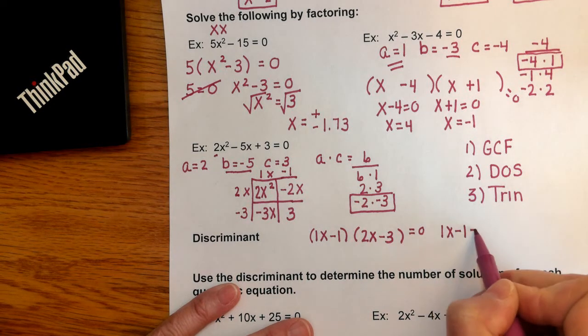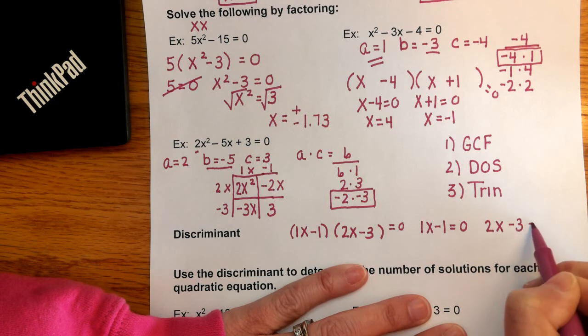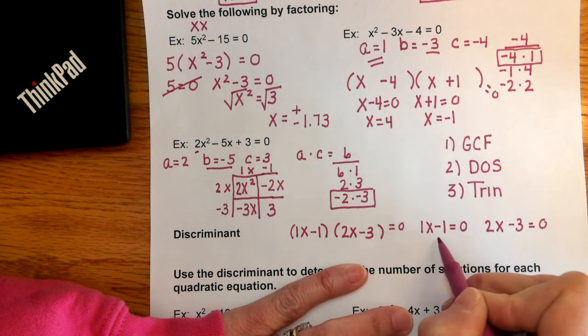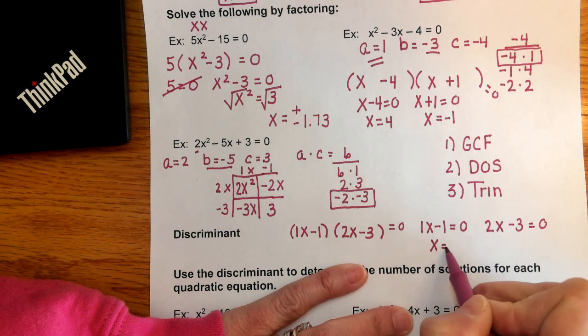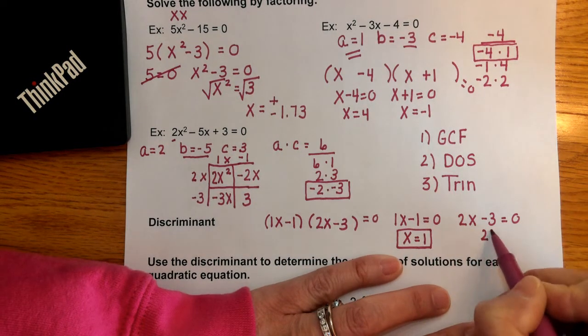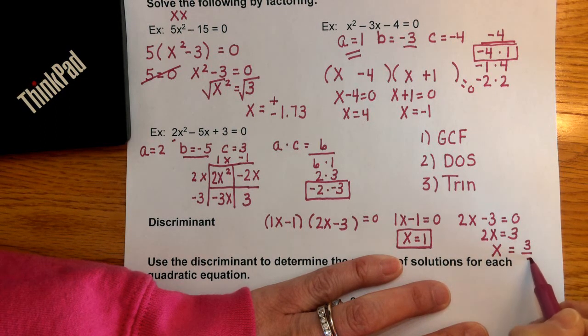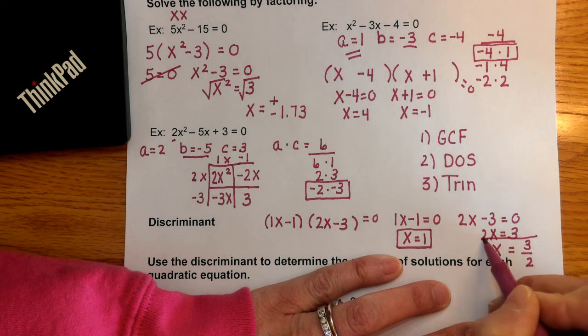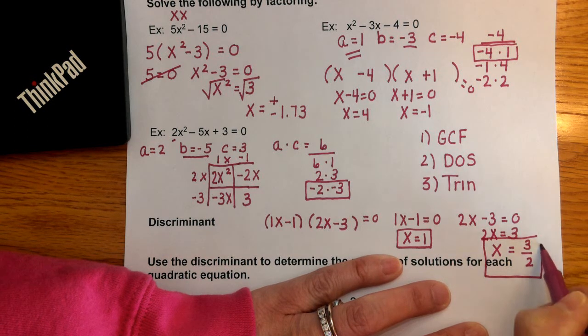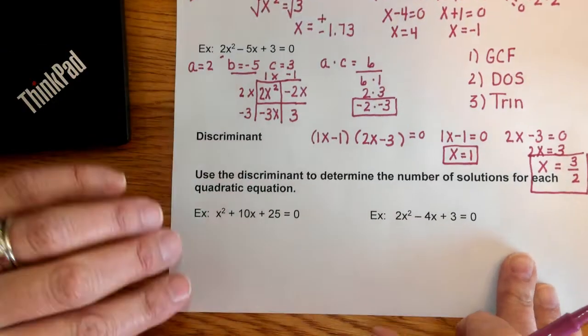1x minus 1 equals 0, and 2x minus 3 equals 0. I'm going to add 1 to both sides, so x equals 1. I'm going to add 3, so 2x equals 3. I'm going to divide by 2, and x equals 3 over 2. Final answer. Now the last thing I want to talk about is the discriminant.